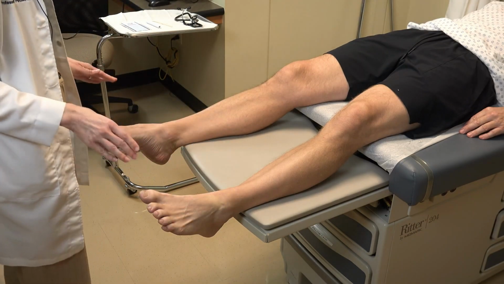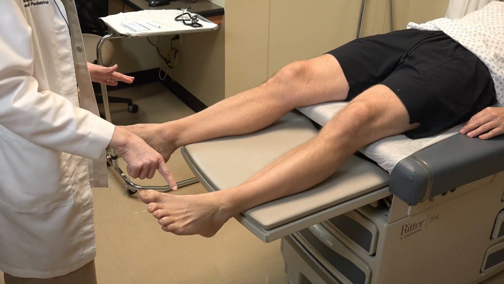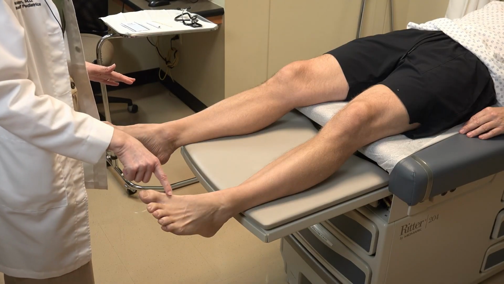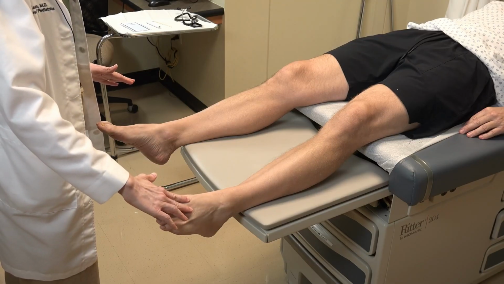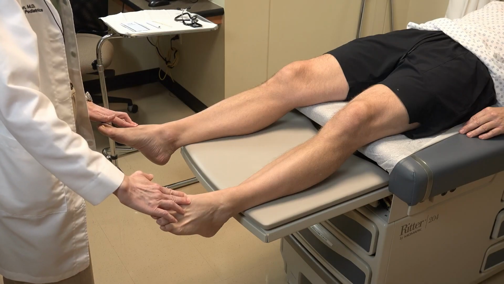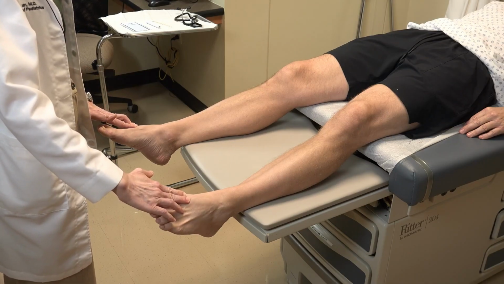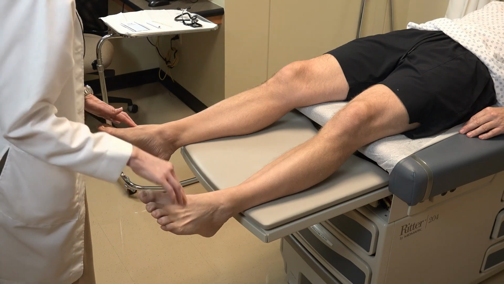Now I'm going to move on to the dorsalis pedis pulses. That's best found just lateral to the extensor tendon of the great toe. So I can place my fingers here, and then the same location on the other foot to allow me to assess for the quality and the equalness of those pulses. And they are, again, equal bilaterally.